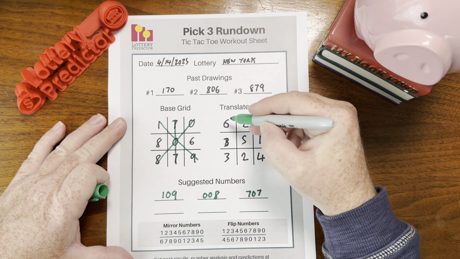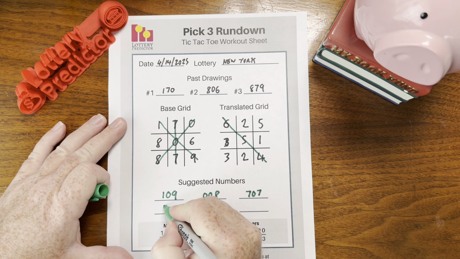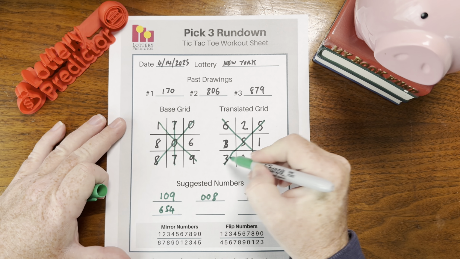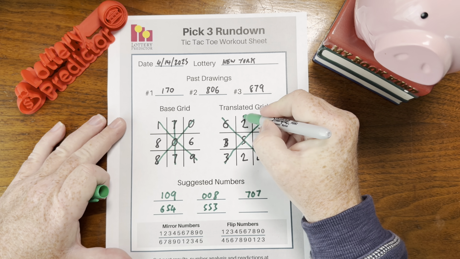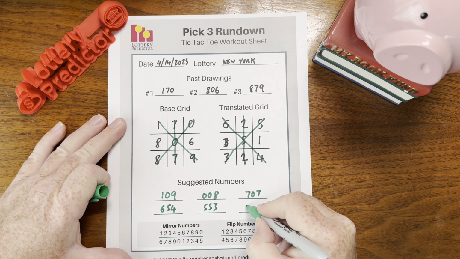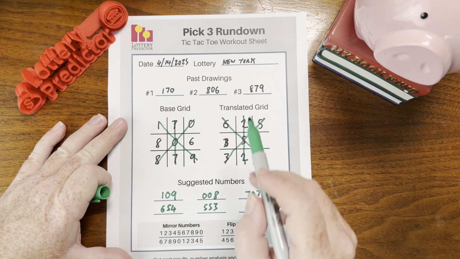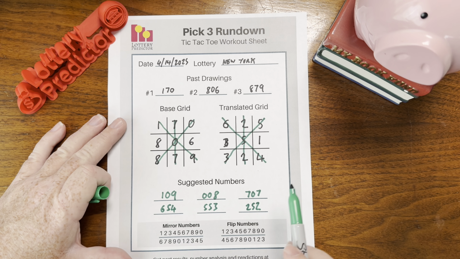And then I do exactly the same on the translated grid. So I do a diagonal here, which gives me the 654. I do a diagonal here, which gives me a 553. And then straight down the middle, which gives me a 252. And that's it. These are the 6 numbers that I'm going to start playing if I was in New York and playing the evening numbers game. So very simple way of doing it.